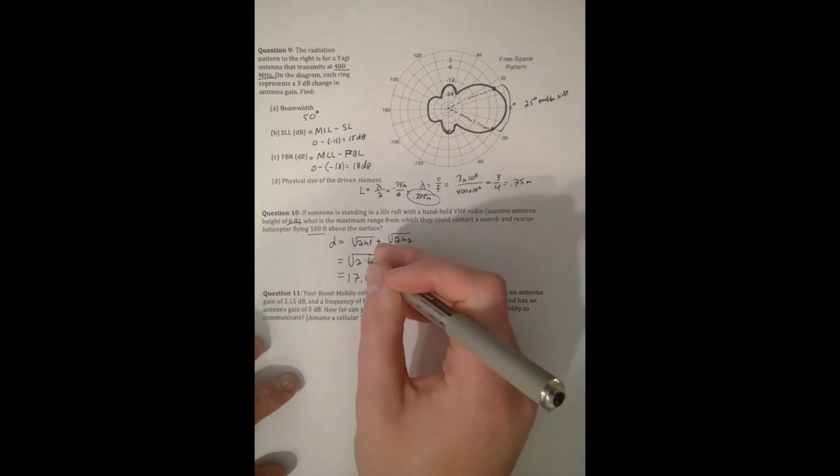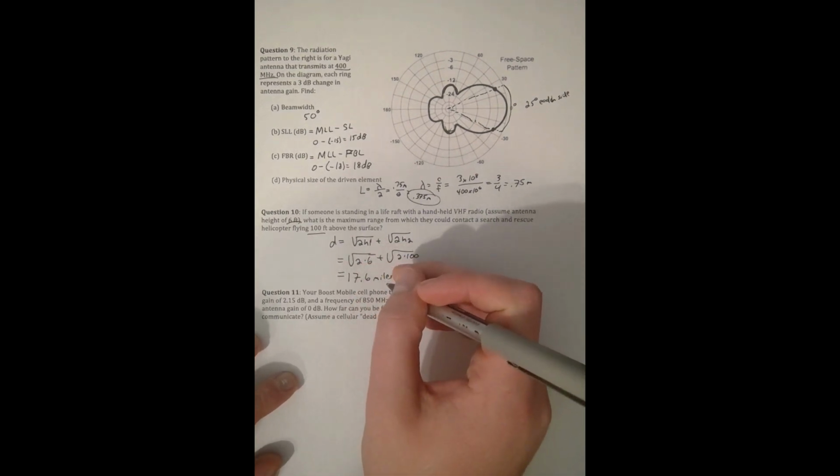Keep in mind again that these numbers are in feet. The output of this equation, D, is in miles. So do not mix up those units.